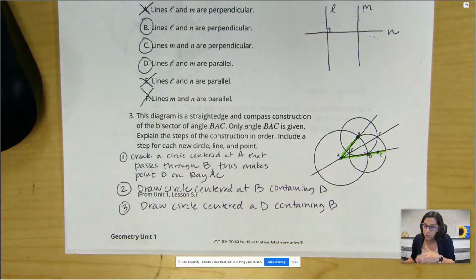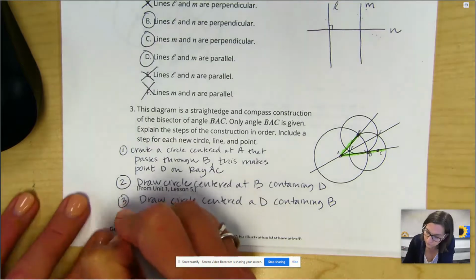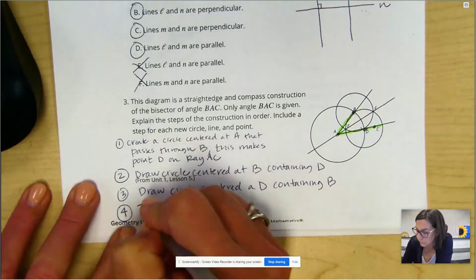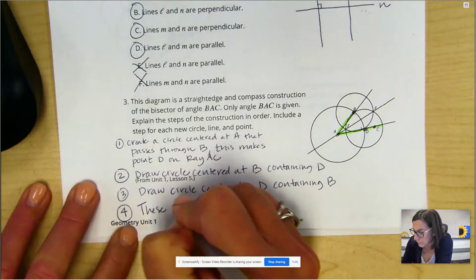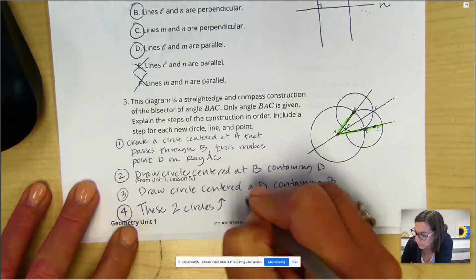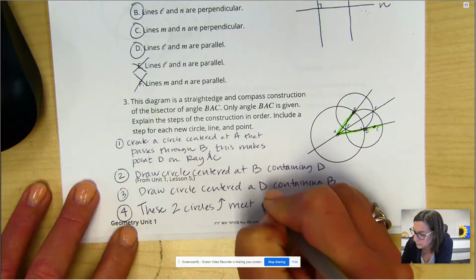Those 2 circles meet at 2 points, we'll call them E and F. So let's say these two circles, ones you just drew, meet at 2 points.